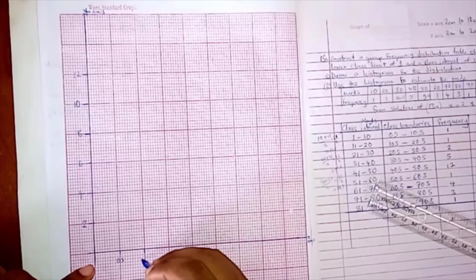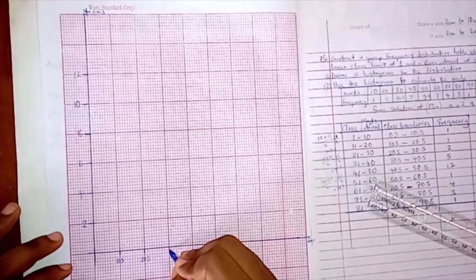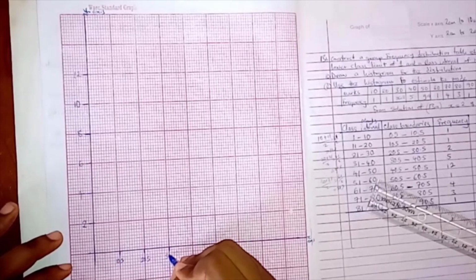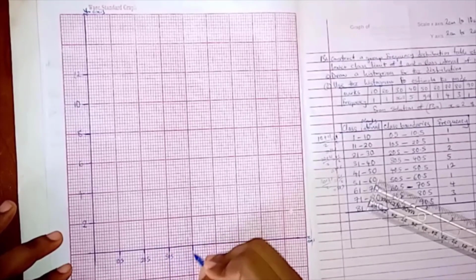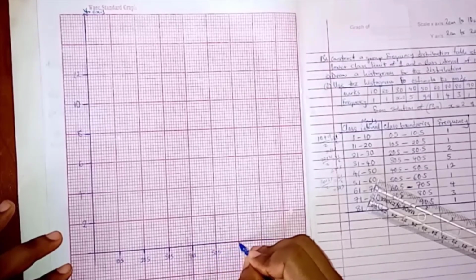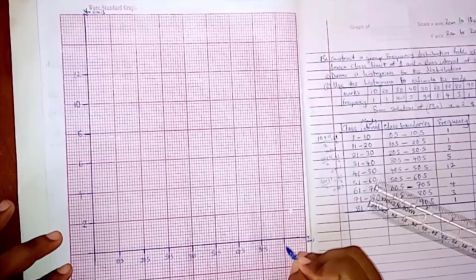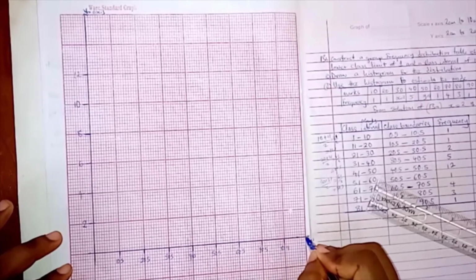From here to here we have 20.5. This minus this is 10. And here to here we have 30.5. We have here 40.5, we have here 50.5, we have here 60.5, we have here 70.5, we have here 80.5, and finally we have 90.5.